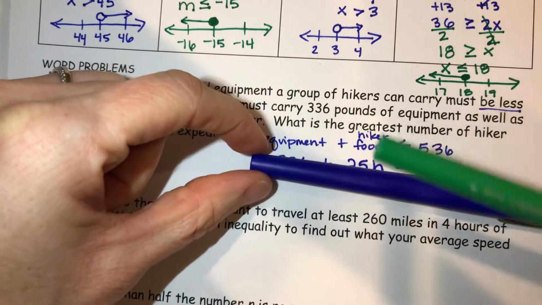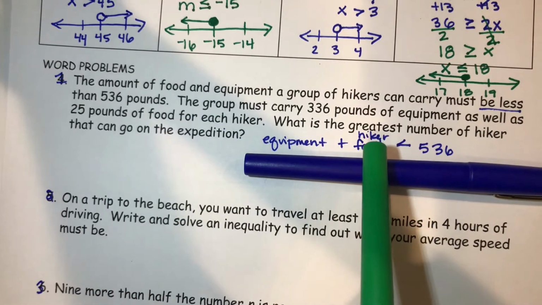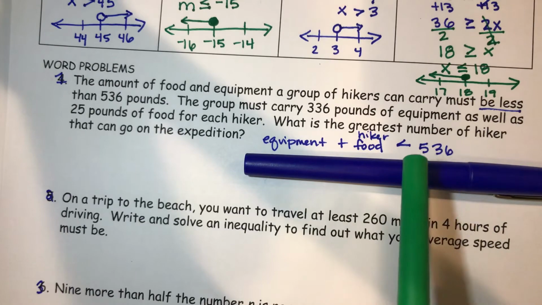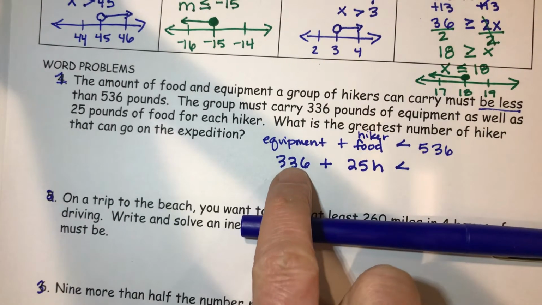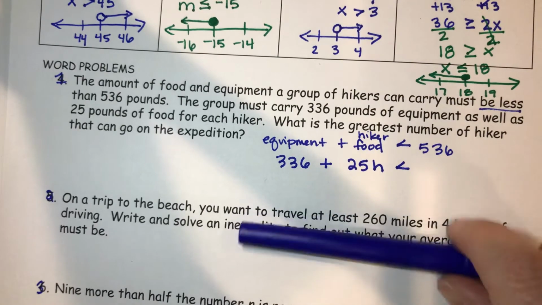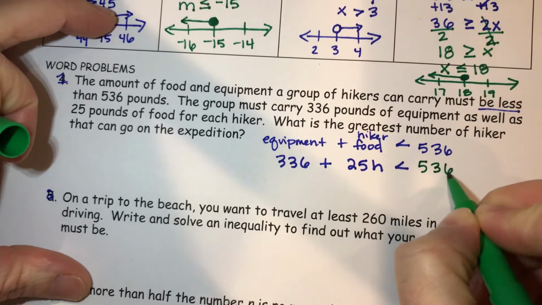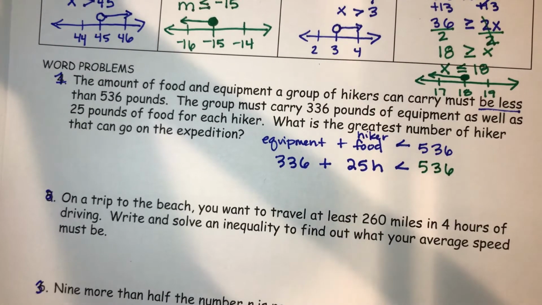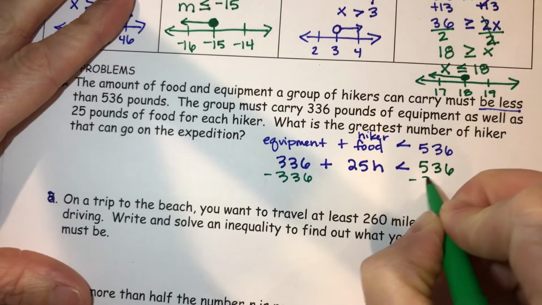So there's equipment plus the hikers' food that they have has to be less than 536 pounds. So the equipment was 336 pounds. Each hiker had 25 pounds of food, and it had to be less than 536 pounds. Solve it just like the other one. So subtract 336.